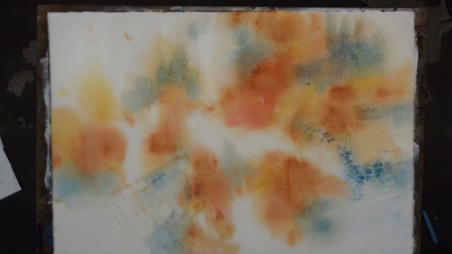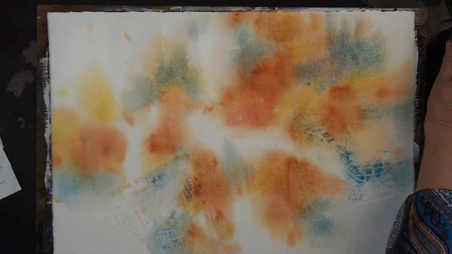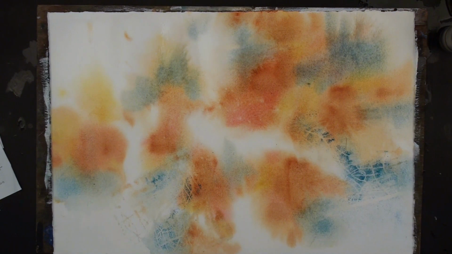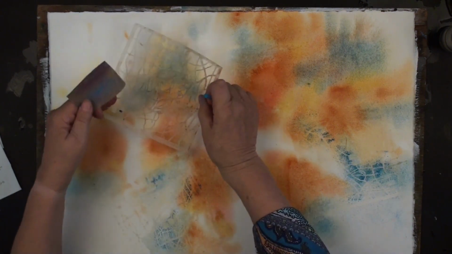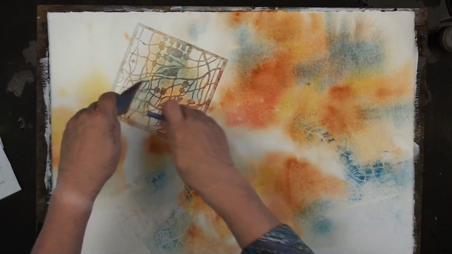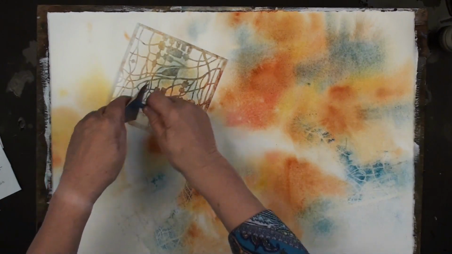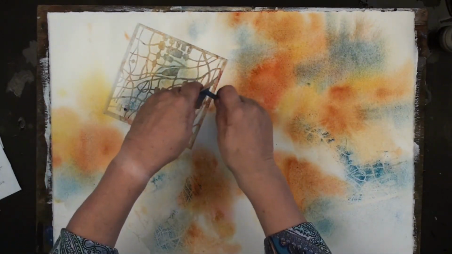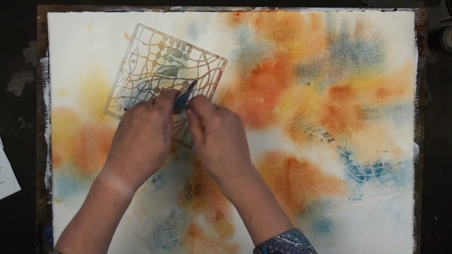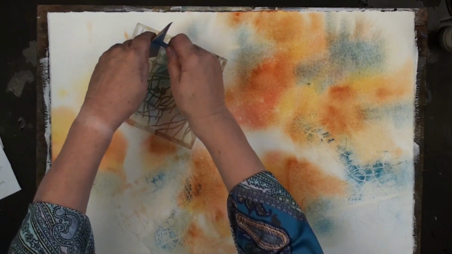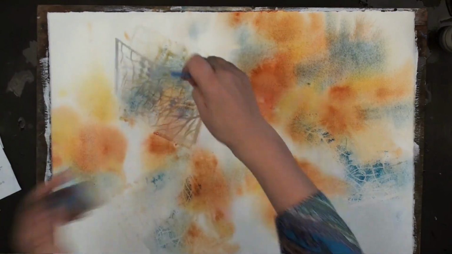And then I'm going to spray it. And up here. So I'm kind of picking on the blue spots, but I don't mind bumping into the orangey ones or a little bit in the white.